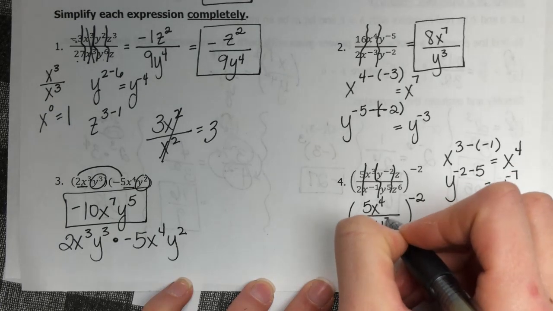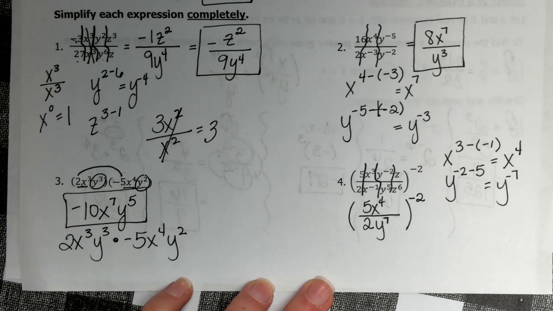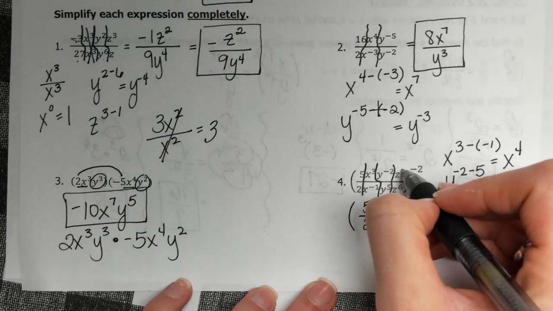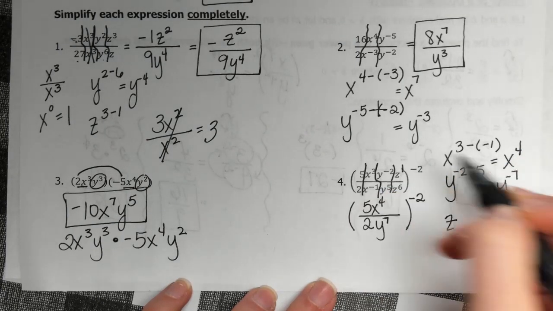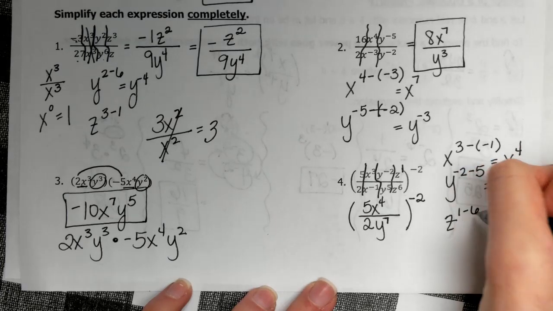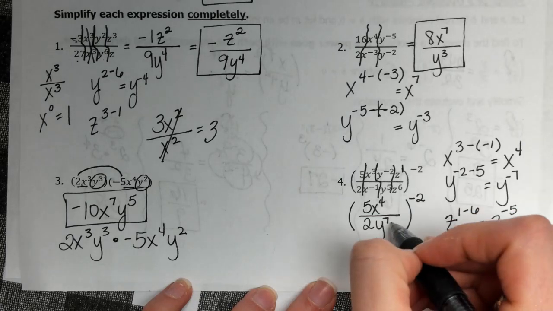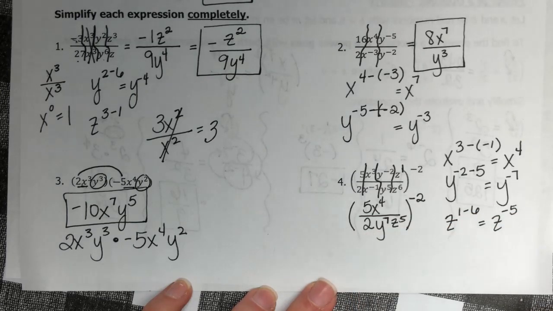Goes in the denominator. Hopefully you're making it positive when you put it in the denominator. And then z over z to the 6th. That exponent is understood to be 1. So 1 minus 6 is a negative 5. Z to the 5th in the denominator.